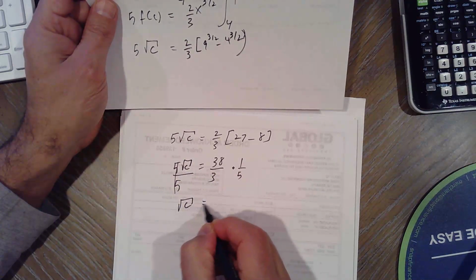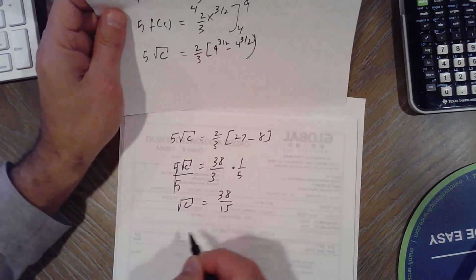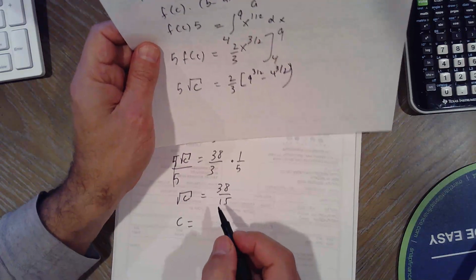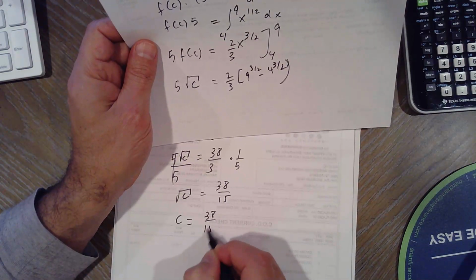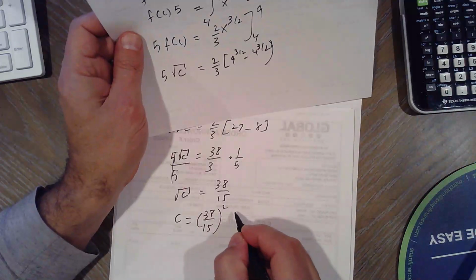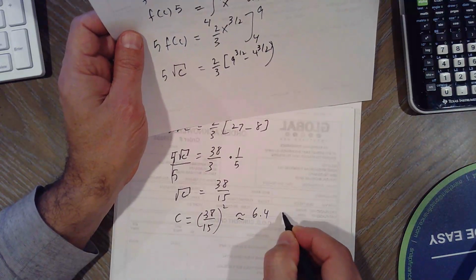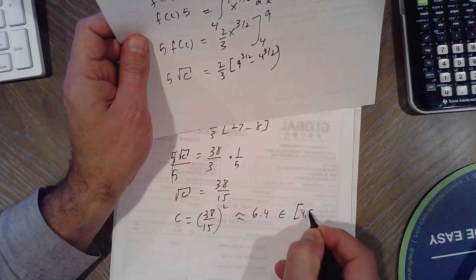Root c is 38 over 15, so c equals 38 over 15 squared. In your calculator, it's roughly 6.4, which belongs to the interval [4, 9].